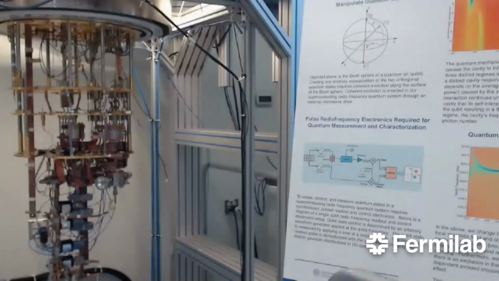All right, the next question from Laura. How do you protect the qubits from outside perturbations affecting them? Okay, so maybe do you want to answer this, Silvia? Yeah.